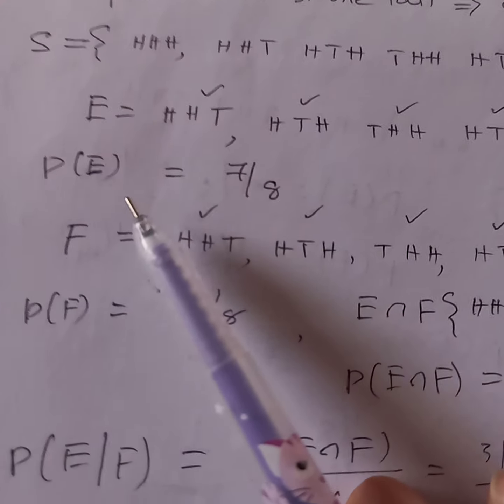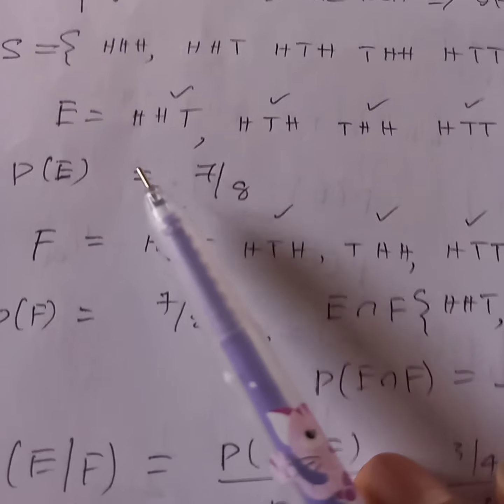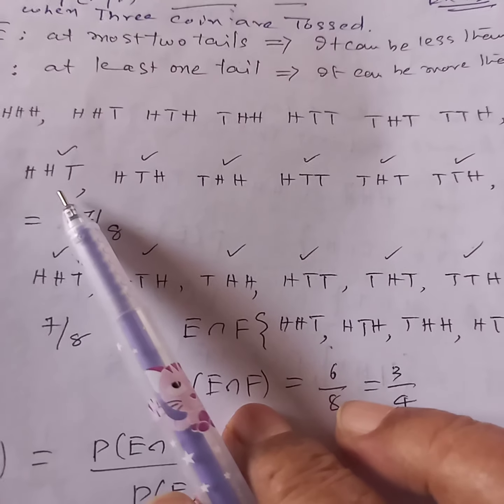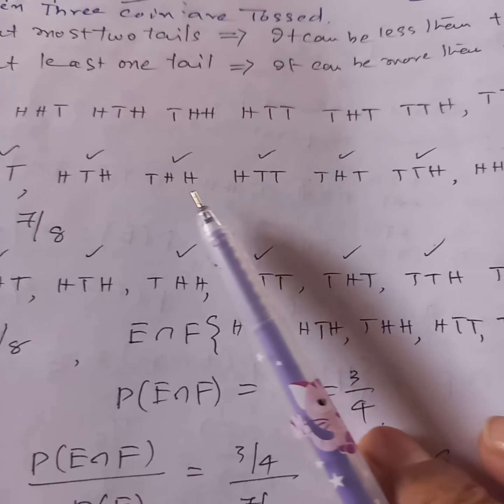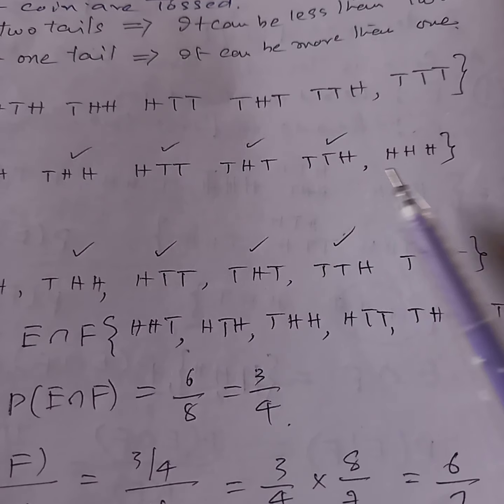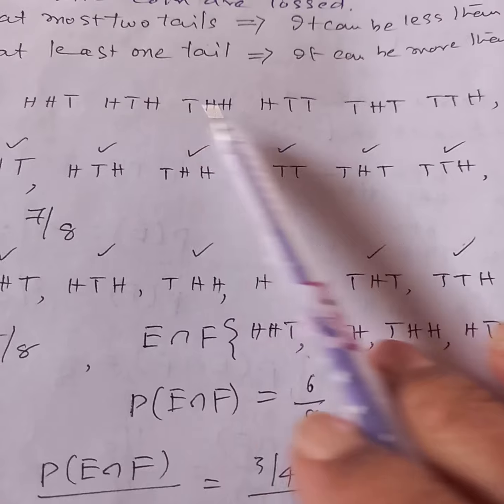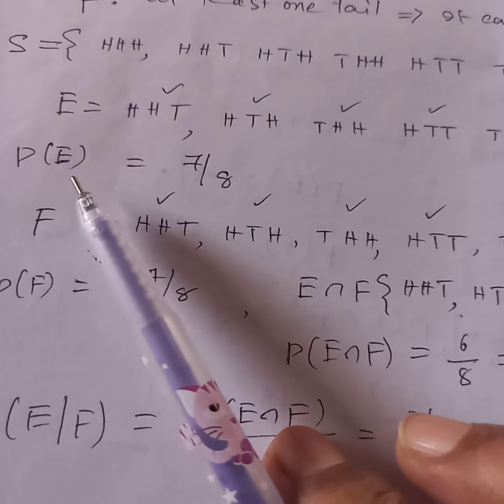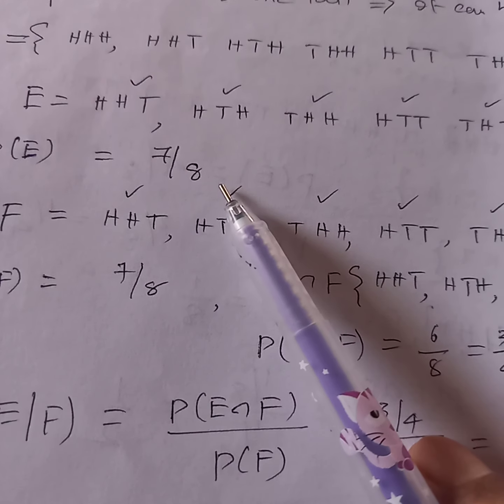Now, how many of them are there? 1, 2, 3, 4, 5, 6, 7 are there. 7 out of 8. Therefore, the probability of E is 7 by 8.